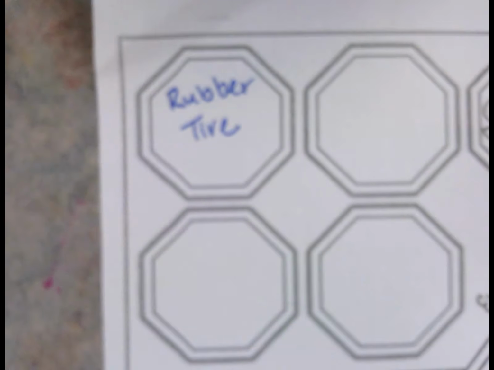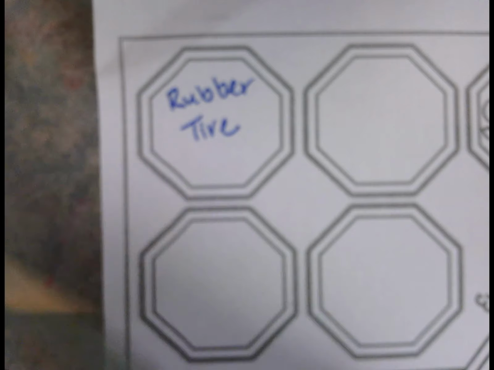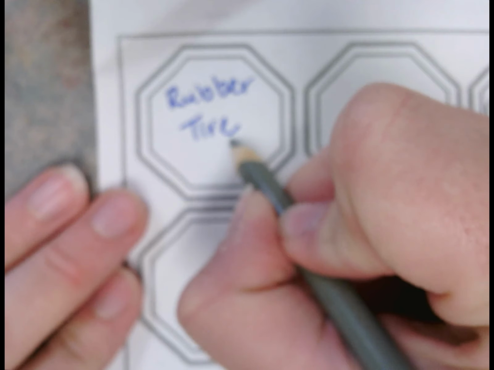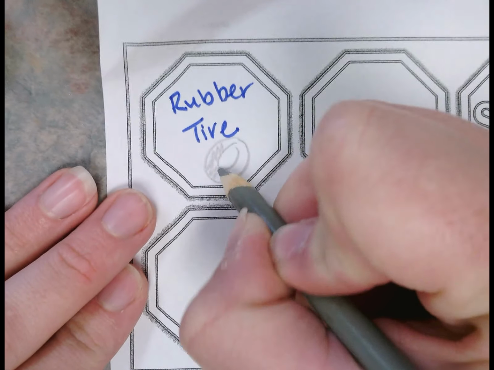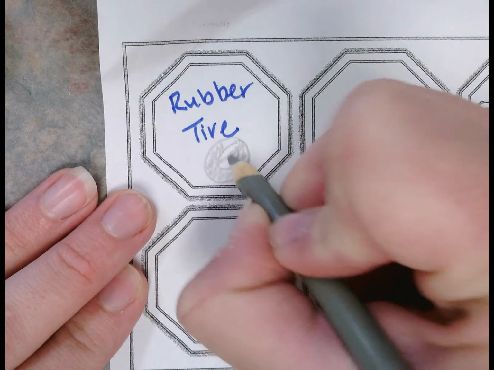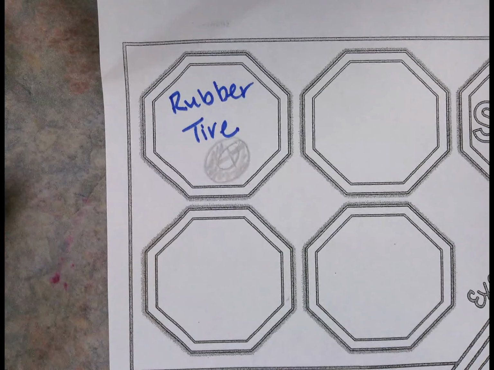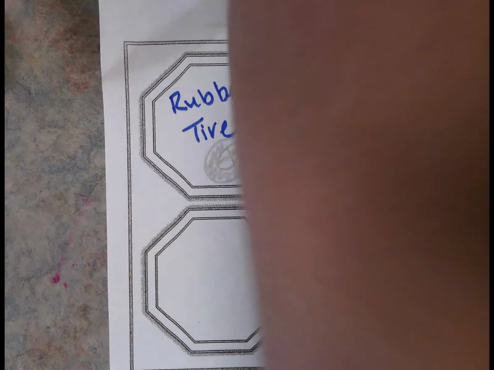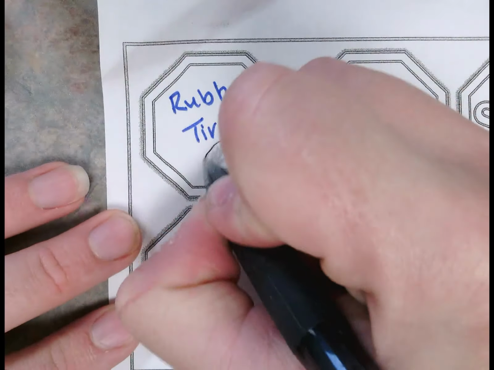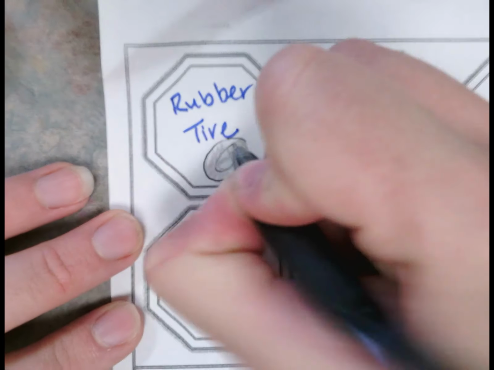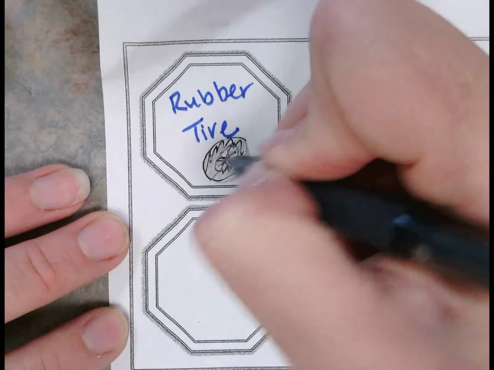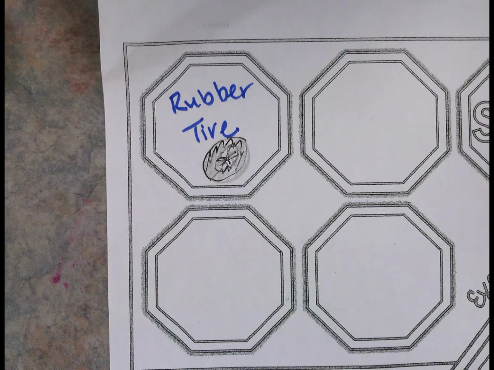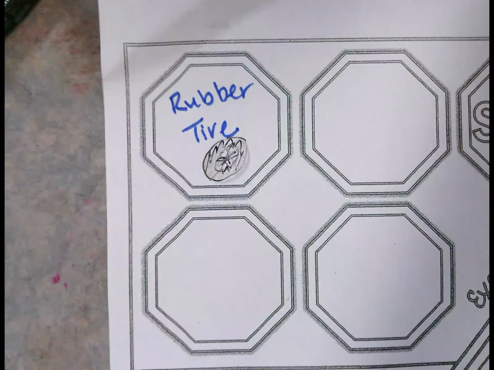Maybe I should do some pencil, because my drawings will be kind of crappy. Rubber tire. That looks awful, but that's okay. I tried to make it 3D and it's not working. A rubber tire is the perfect example.